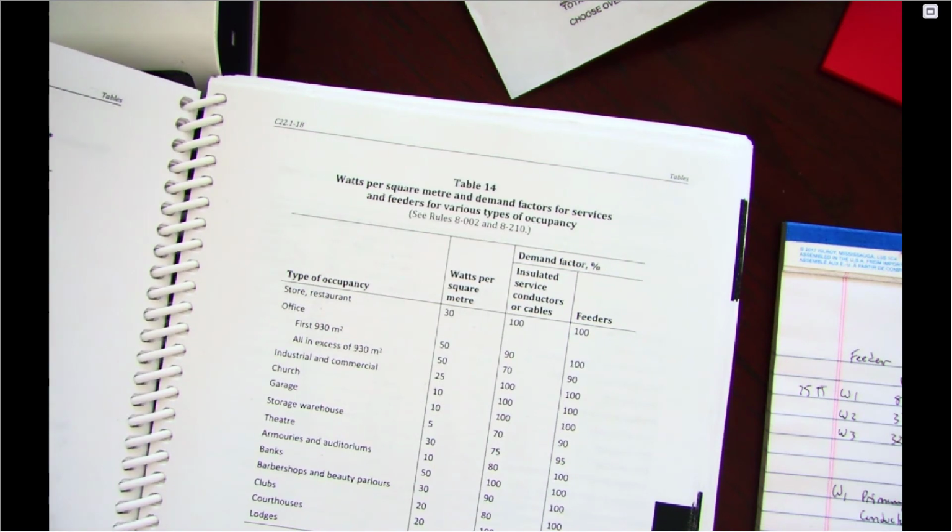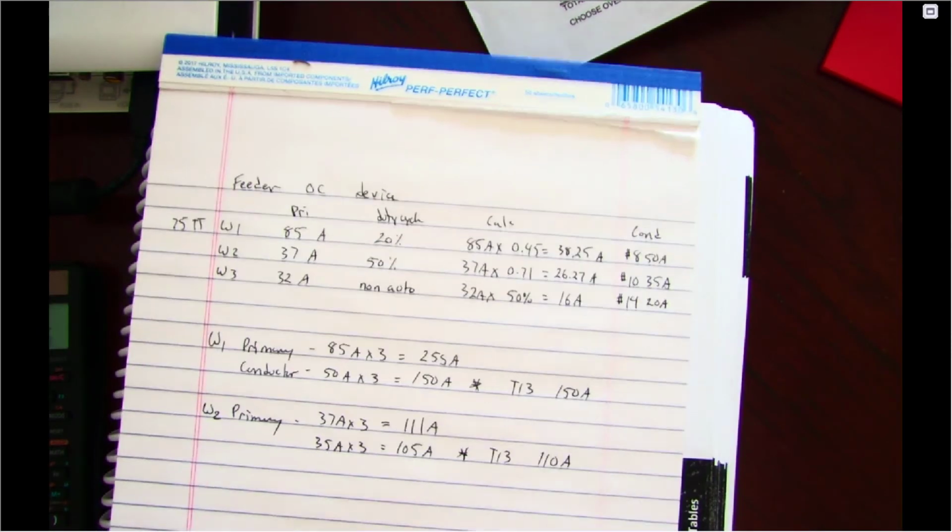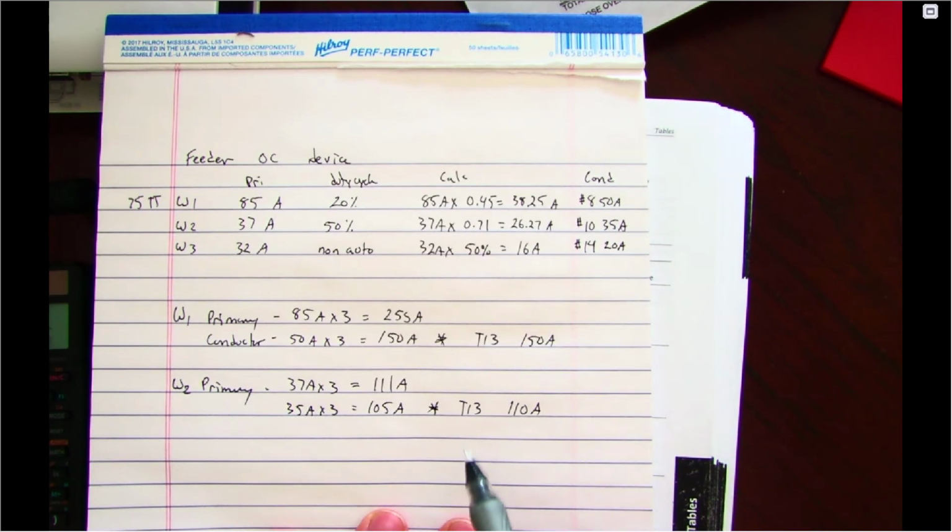We're looking for a 105, and there's a 100 or a 110. From table 13, I can go up to a 110 amp overcurrent because I'm not exceeding the primary calculation of 111. So I can go up to a 110.